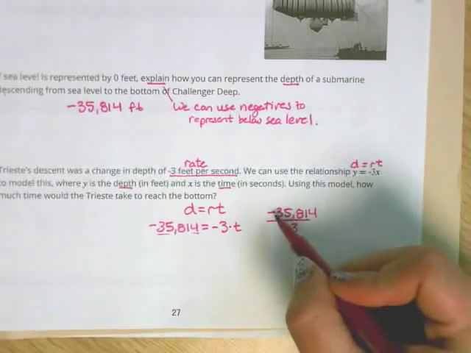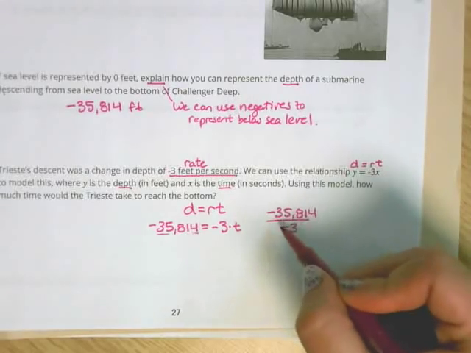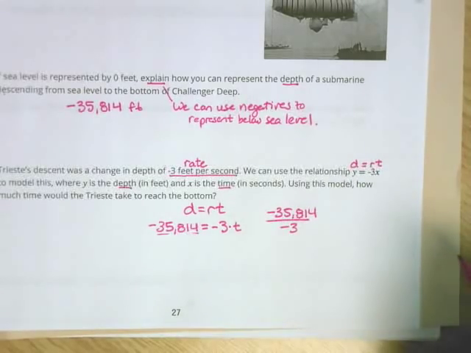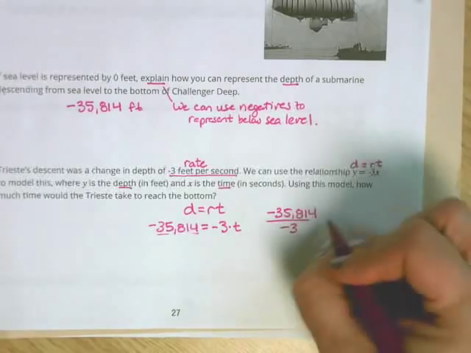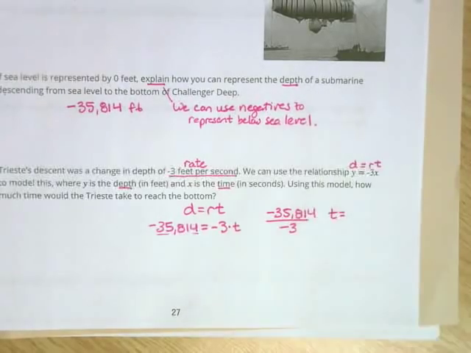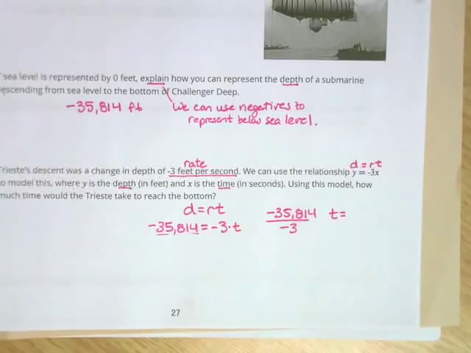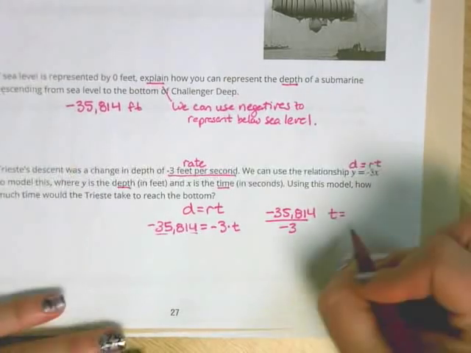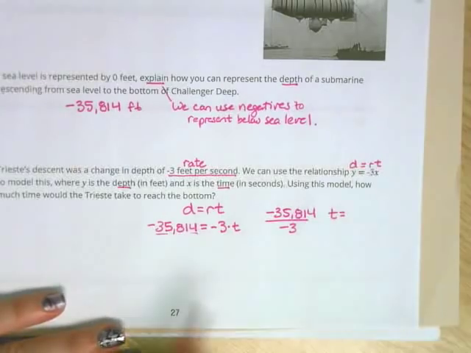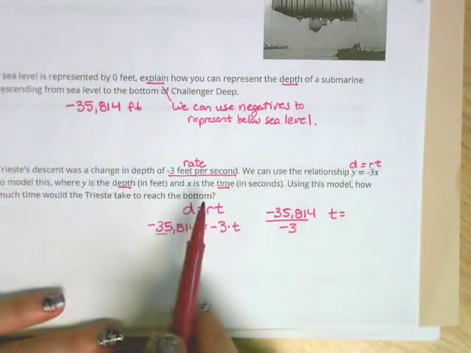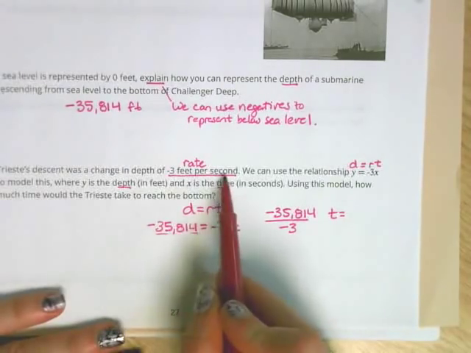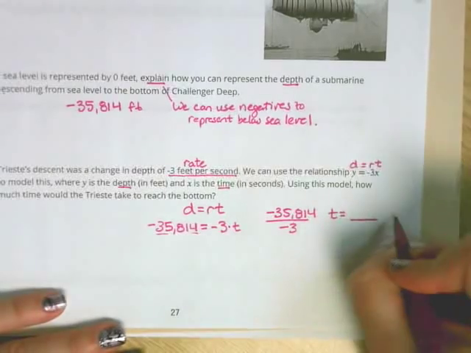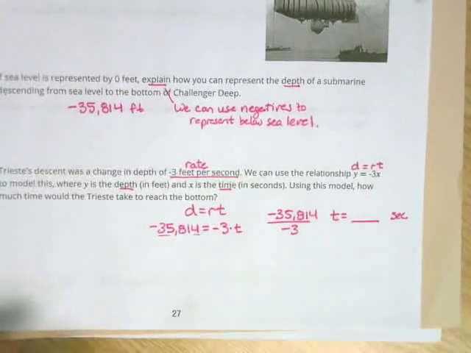So what do I know about dividing? A negative divided by a negative is going to be a positive. So we know that my time is going to be at least a positive number. And does that make sense? Because they're going down for a positive amount of time. So, okay. And what are my units going to be for time? What kind of time units are we using here? Looks like seconds, because the rate is feet per second. So some number of seconds we've got to figure out.